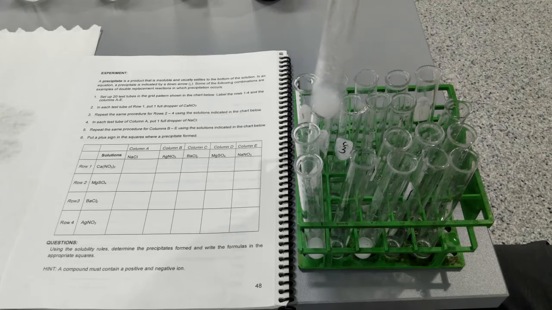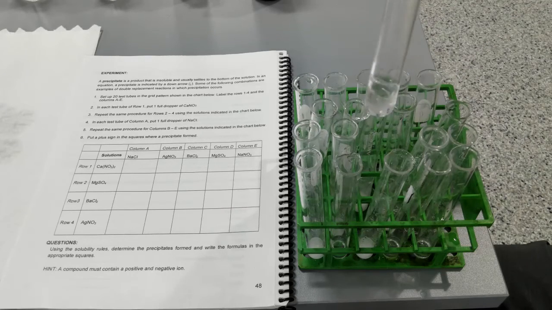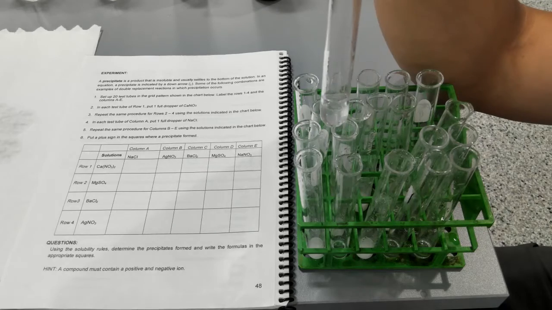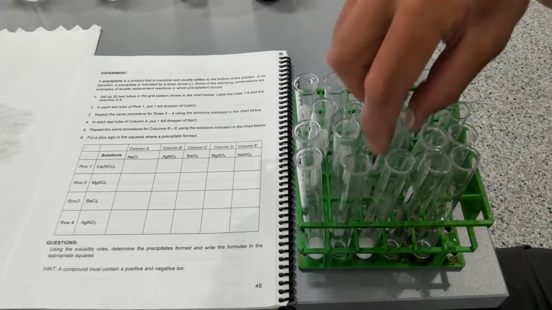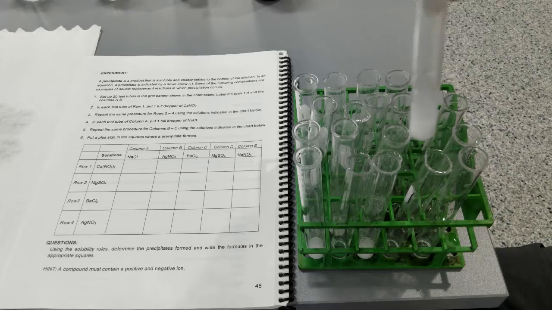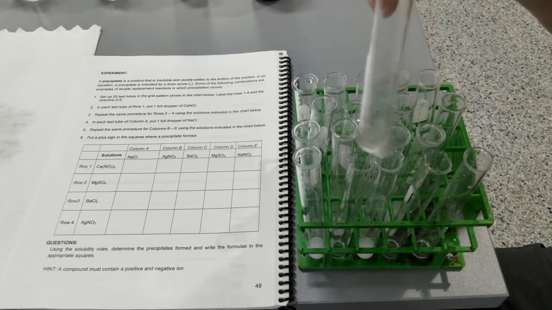Barium chloride plus silver nitrate. Barium chloride plus barium chloride. Barium chloride plus magnesium sulfate. Barium chloride plus sodium nitrate.